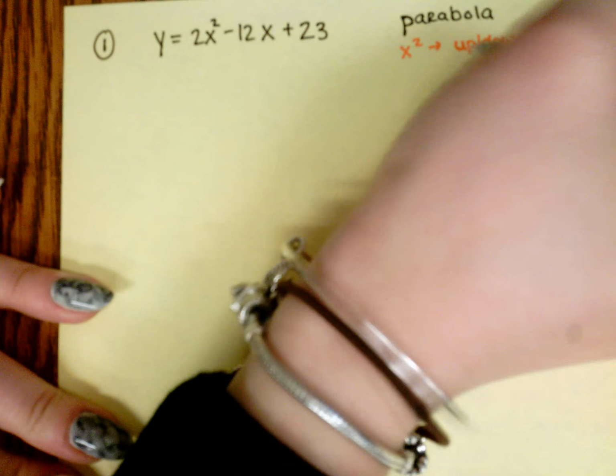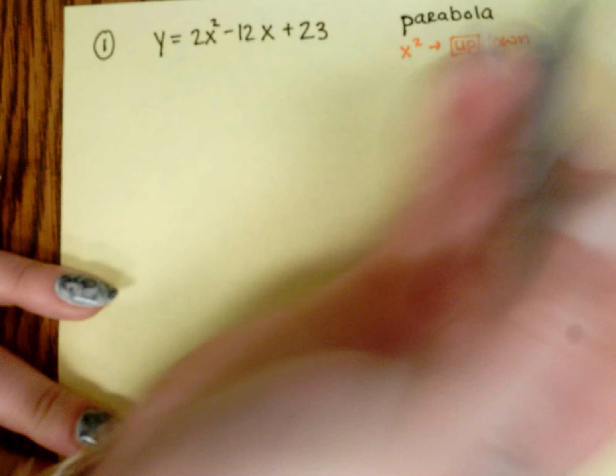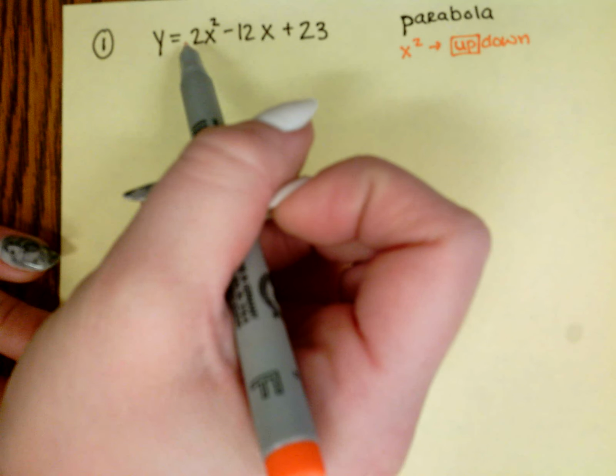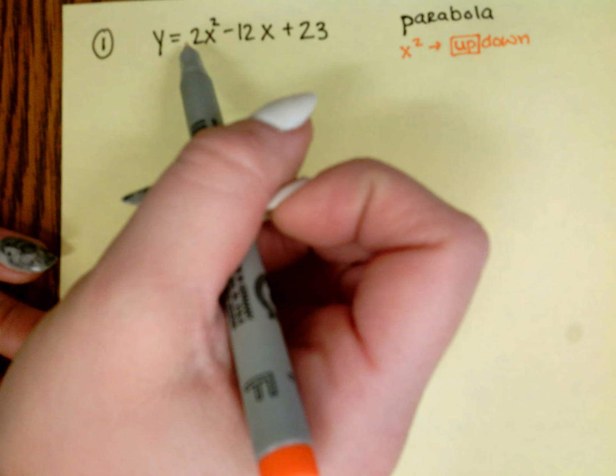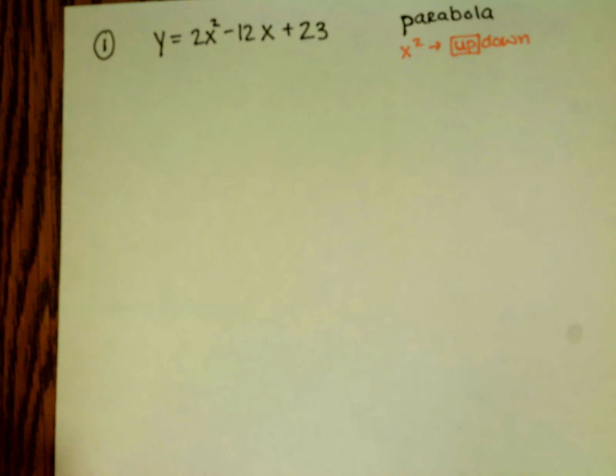You can make that connection because that's what you guys learned last year. It only opened up and down last year. So that's a good place to start, to know that your x squared is your squared term and that it's going to open up or down. I actually know more specifically that it's going to open up because if I look right in front of my x squared term, it's a positive leading coefficient.